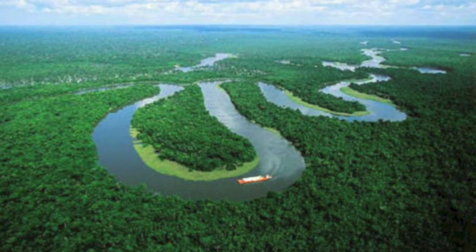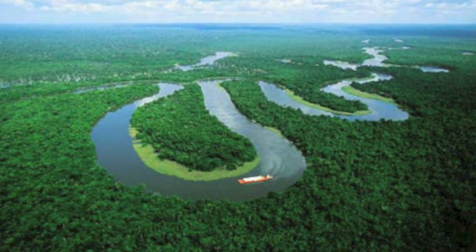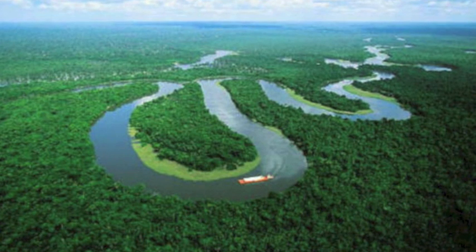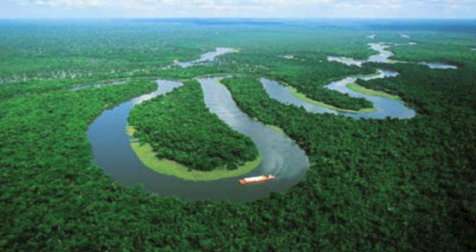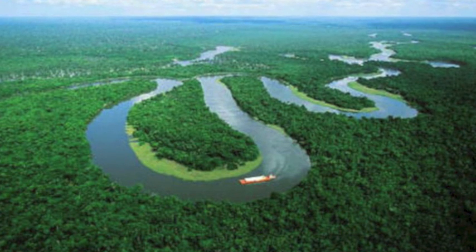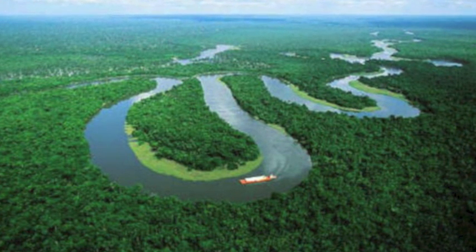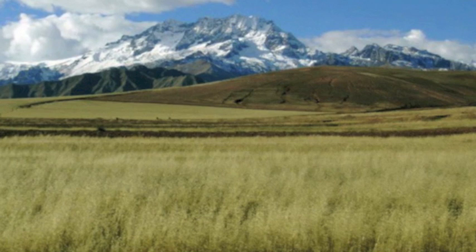Closest to sea level is the Tierra Caliente, or hot land. Lowlands such as the Yucatan Peninsula of Mexico and the Amazon basin are located in the Tierra Caliente. In these regions, tropical crops such as bananas and sugarcane flourish.